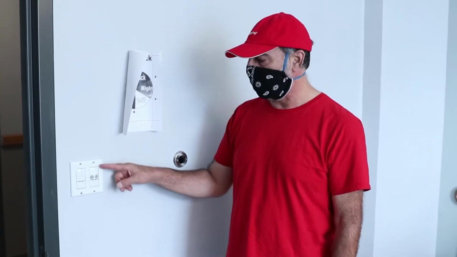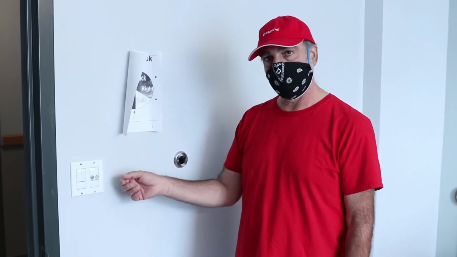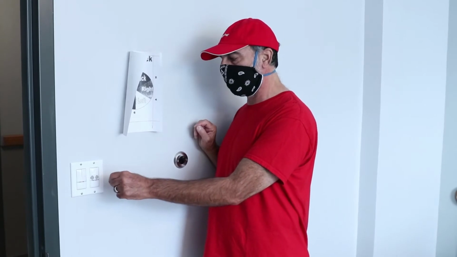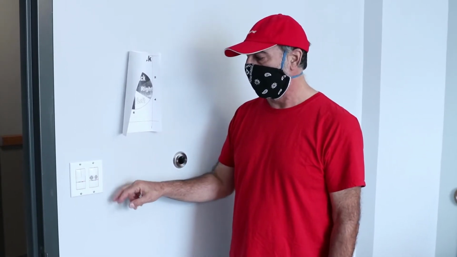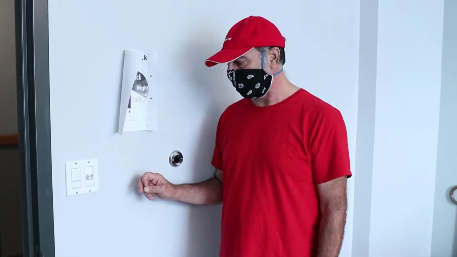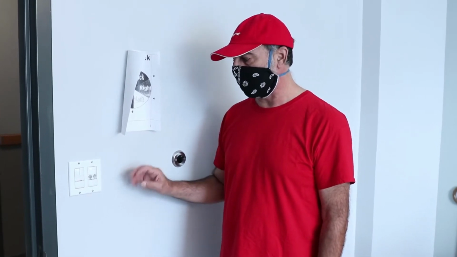So you can set the timeout to 5 minutes, 10 minutes, 15, and 20. You could change the sensitivity. There's also a little dial, and with a little tiny jeweler's screwdriver you could change the sensitivity of these sensors and make some changes like that. Okay, but right now they're set for 15 minutes.